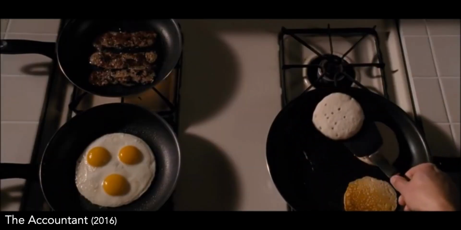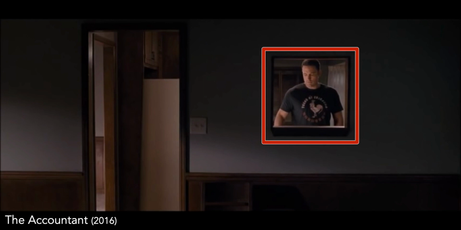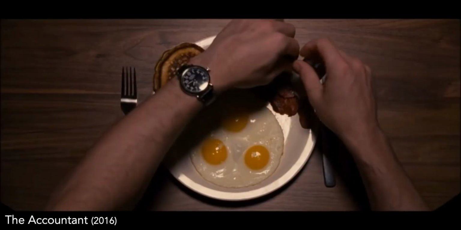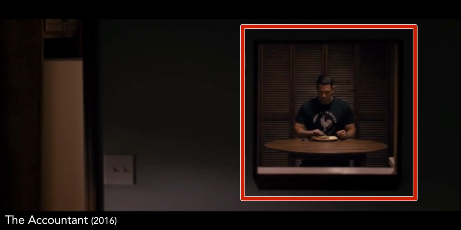In this scene, the subject is within a frame on a flat wall that automatically makes your eyes lock onto him. And then later in that scene, the same frame is used closer up to continue that same framed look while he's eating his meal.